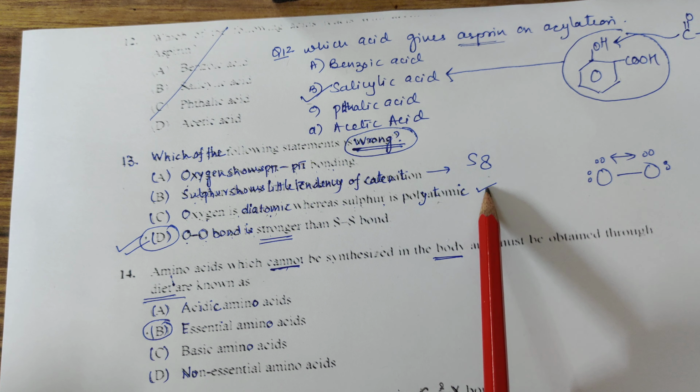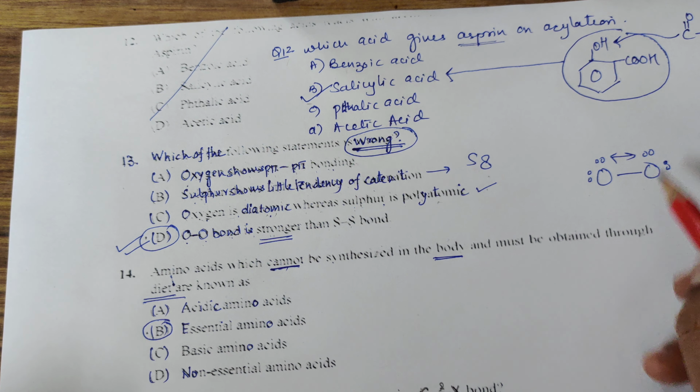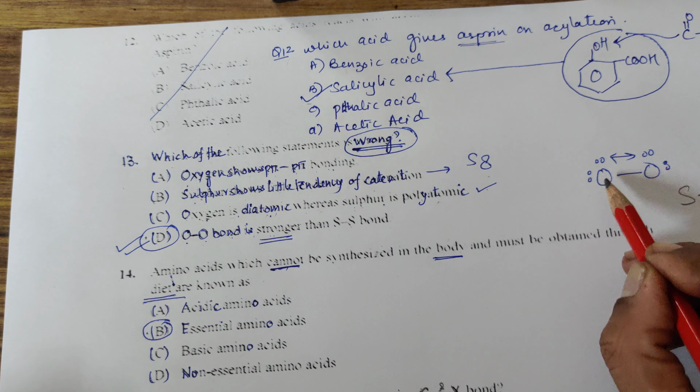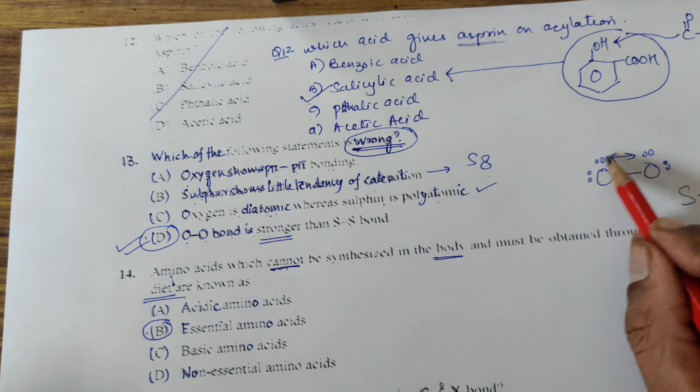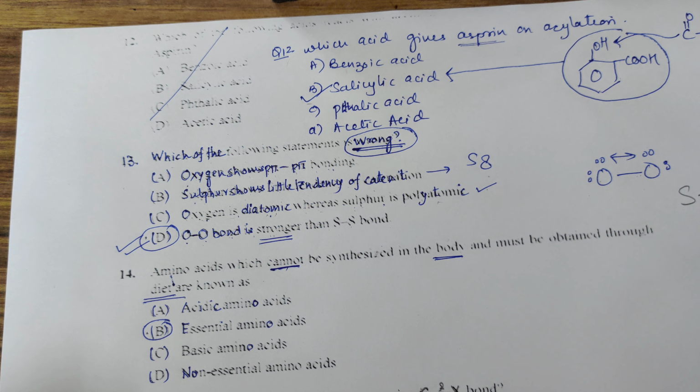This is also correct. O-O bond is stronger than S-S bond. That is wrong. O-O bond means the size is small and there are lone pairs which repel each other, making this bond weaker. Whereas S-S may have lone pairs, but due to the larger size, the lone pair repulsion is less. So this is stronger and not this. So your answer is the D part.